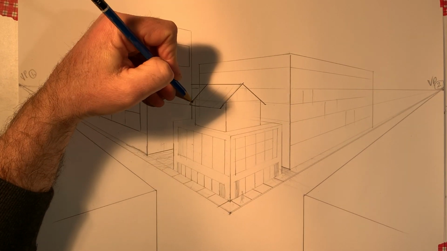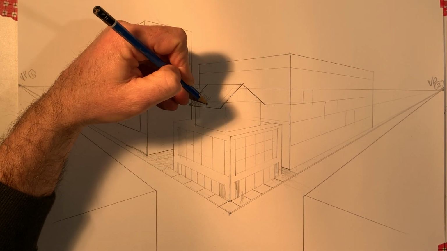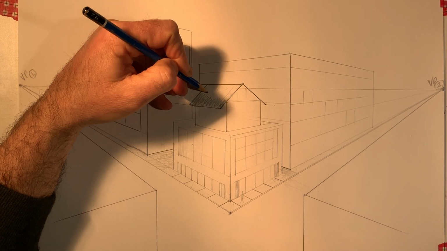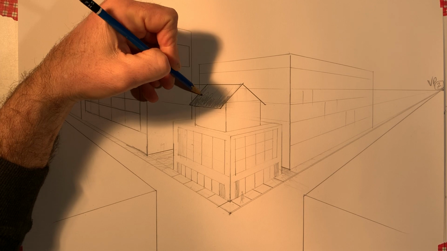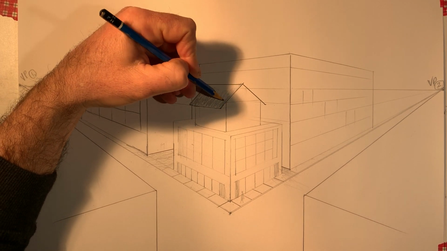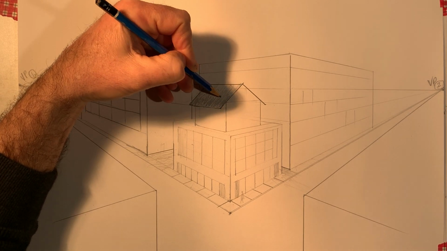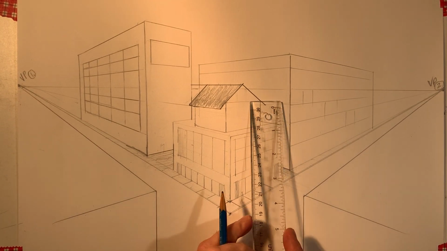So all those lines, we don't want to be able to see through the roof. So I'm just going to add a little shading. Notice what I'm doing with my shading. Look at those lines. They're not going up and down, and they're not in perspective either. I'm copying this slant, so I get that illusion that it's slanted, okay?